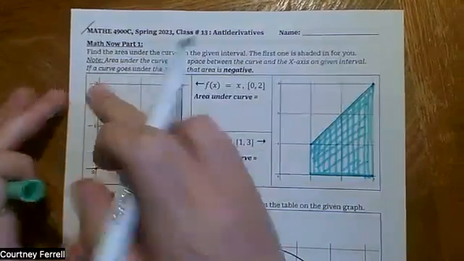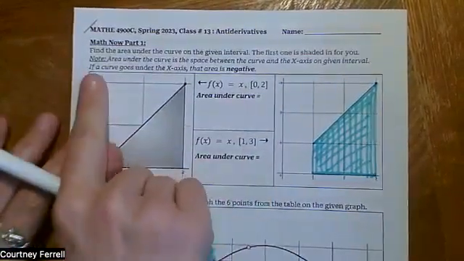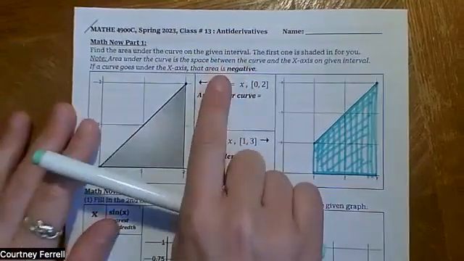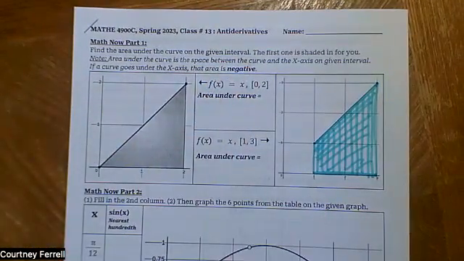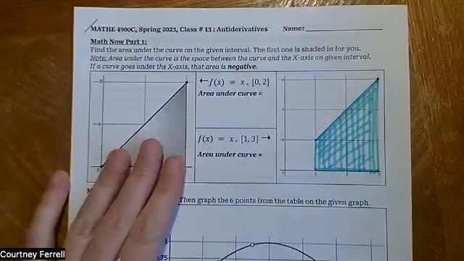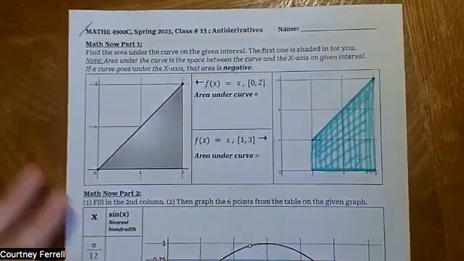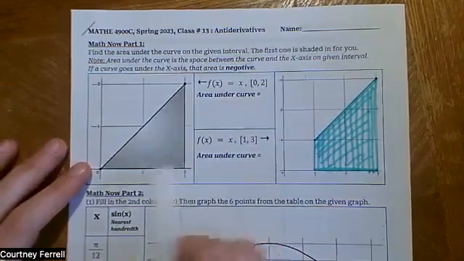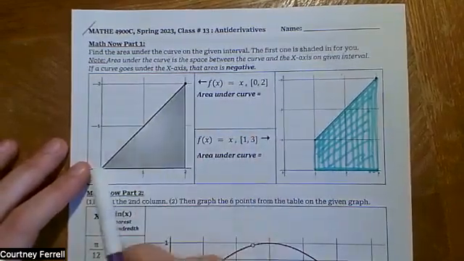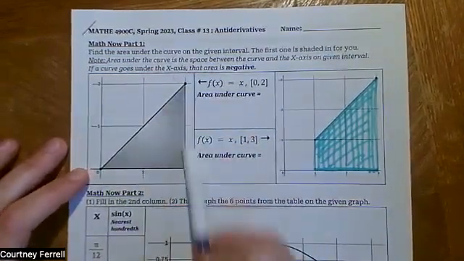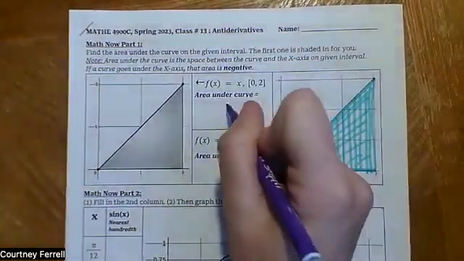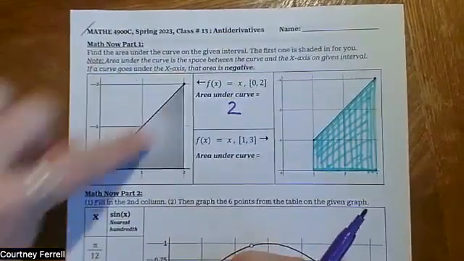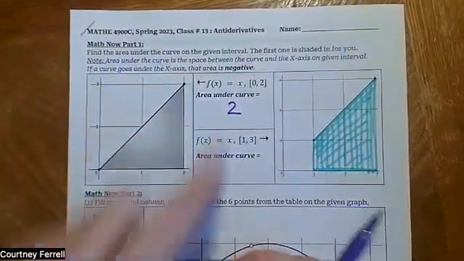And then we have this note here that's going to come into play later. If a curve goes under the x-axis, that area is negative. So just keep that in mind for later. Okay, so the first graph here is a triangle. The base is 2, the height is 2, and the area of a triangle is half times base times height. Half times 2 is 1, 1 times 2 is 2. So the area of this shape between the line and the x-axis is 2.